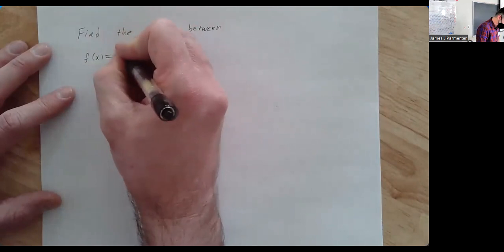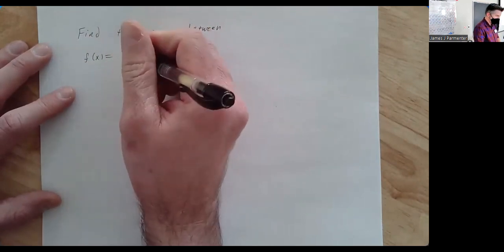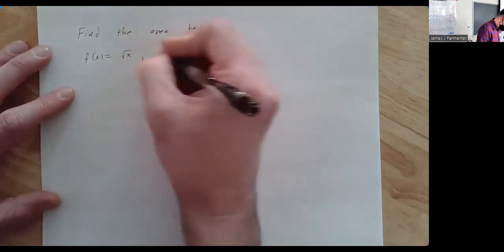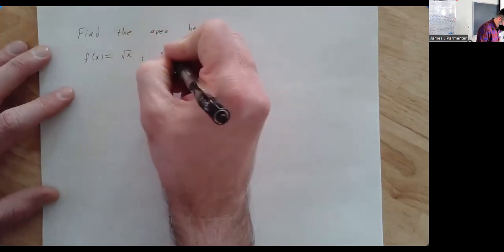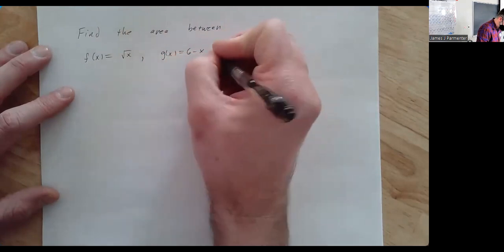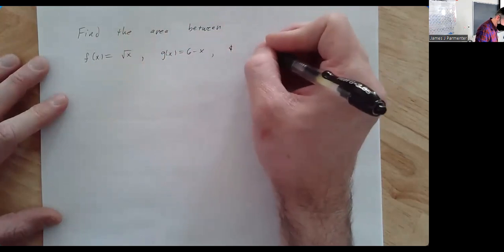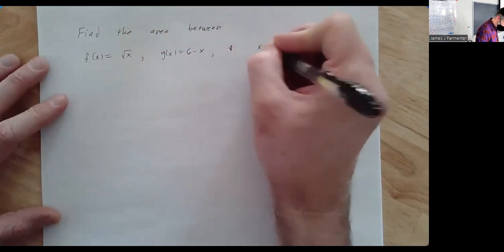Yeah, why not? Square root of x. g of x equal to 6 minus x. And I said I was going to do a thing, but I'm probably not going to do a thing. And x equal to 0.